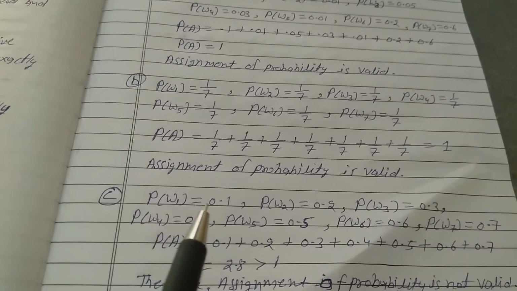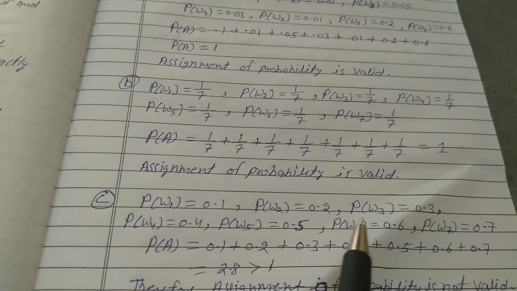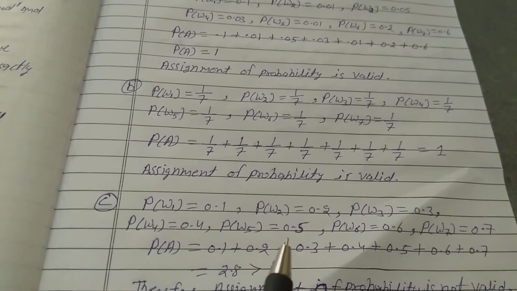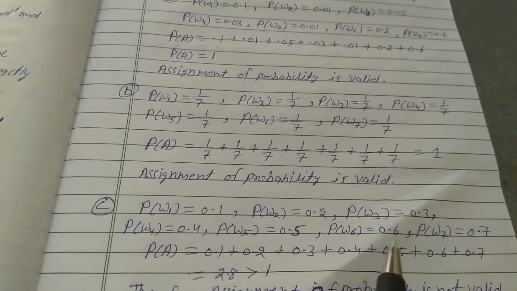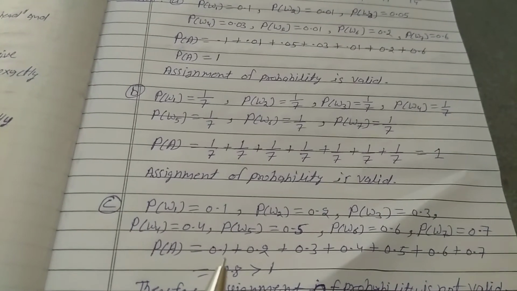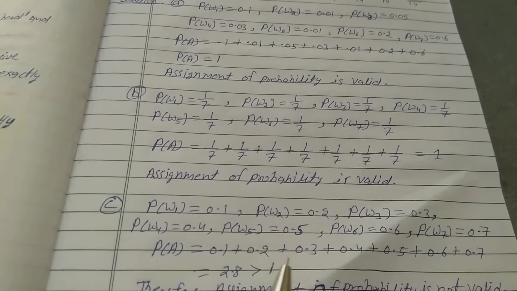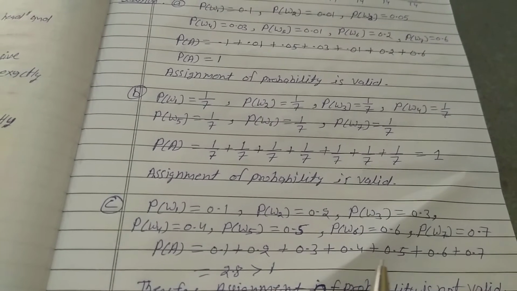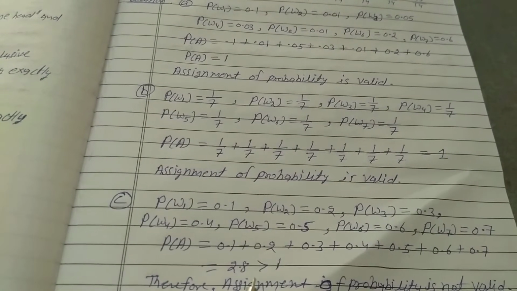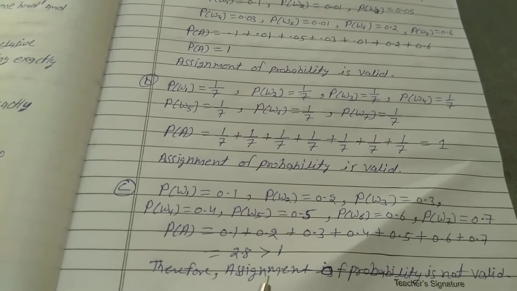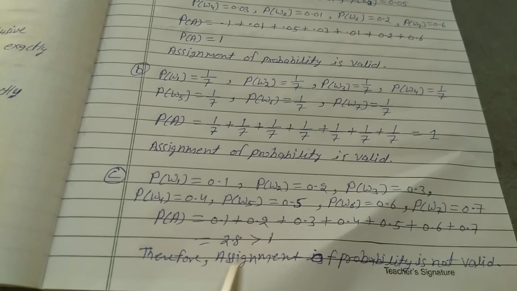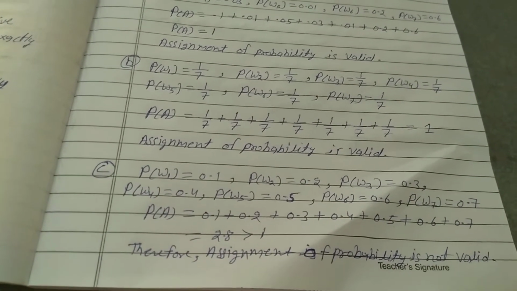C: P(ω1) = 0.1, P(ω2) = 0.2, P(ω3) = 0.3, P(ω4) = 0.4, P(ω5) = 0.5, P(ω6) = 0.6, P(ω7) = 0.7. So P(A) = 0.1 + 0.2 + 0.3 + 0.4 + 0.5 + 0.6 + 0.7 = 2.8, which is greater than 1. Means that is not a valid probability. So therefore assignment of probability is not valid.